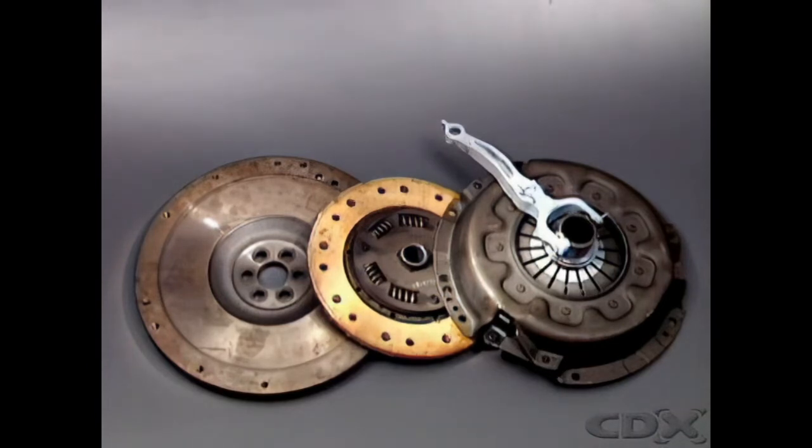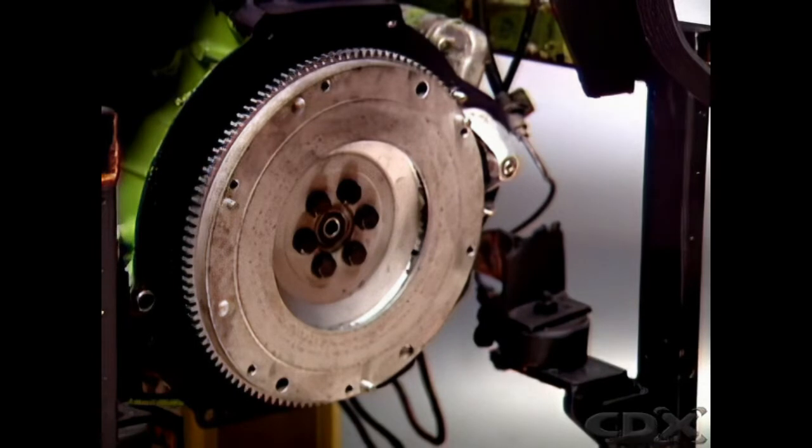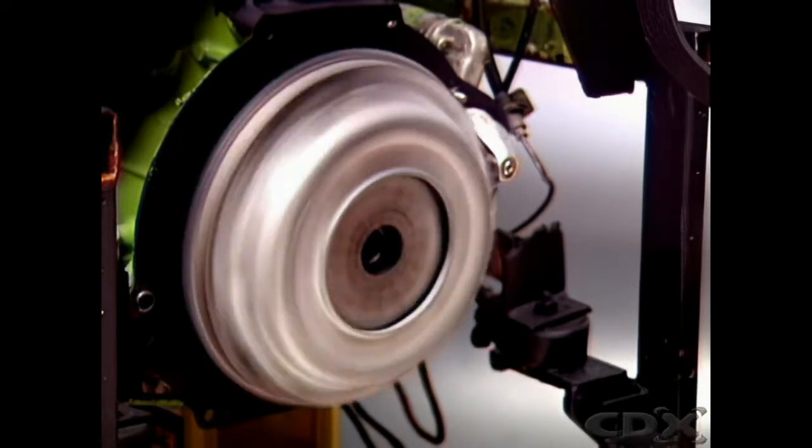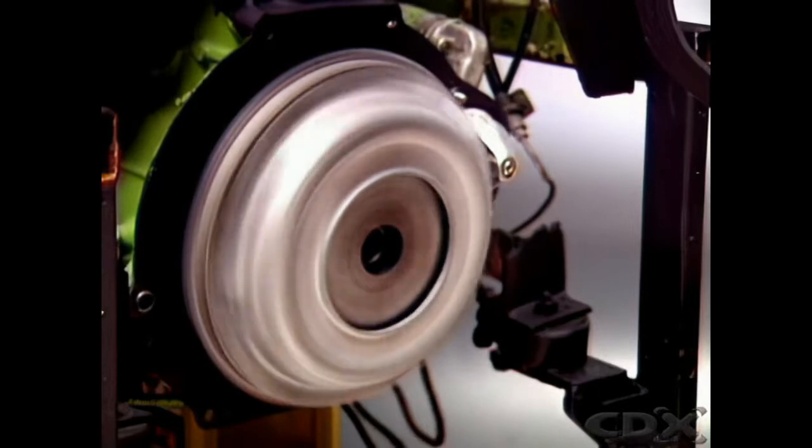Most light vehicles use a single-plate clutch to transmit torque from the engine to the transmission input shaft. The flywheel is the clutch driving member. The clutch unit is mounted on the flywheel's machined rear face, so that the unit rotates with the flywheel.